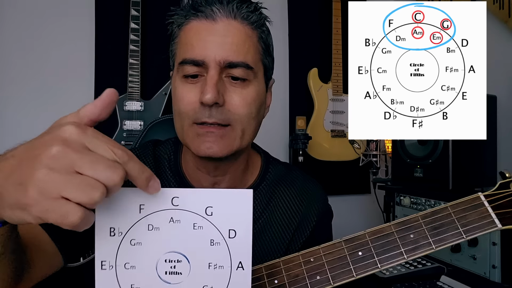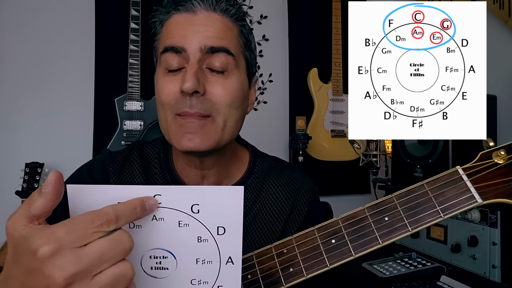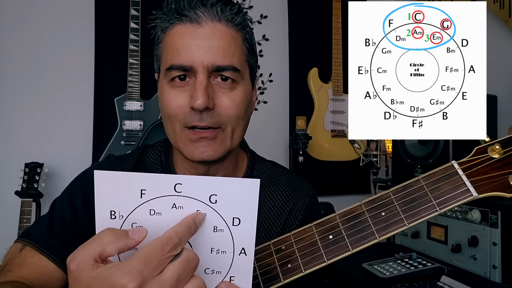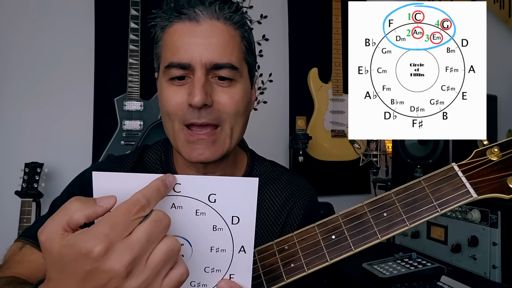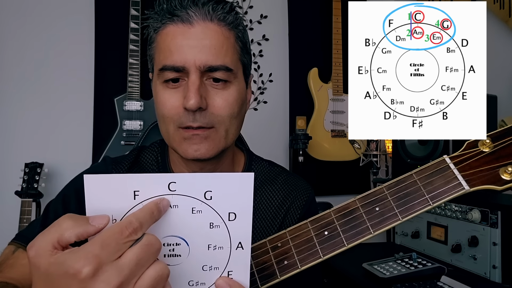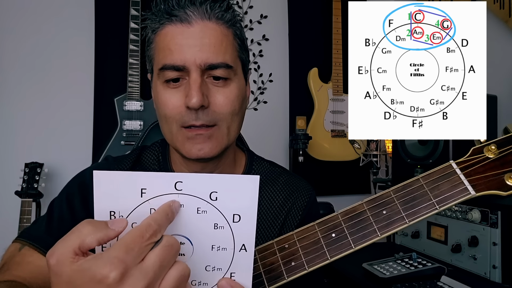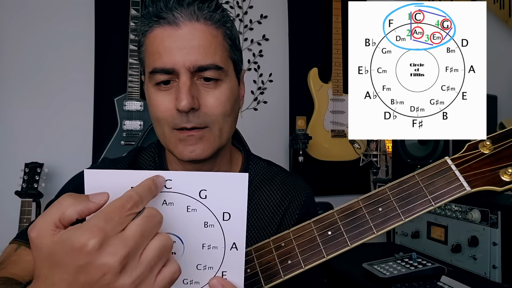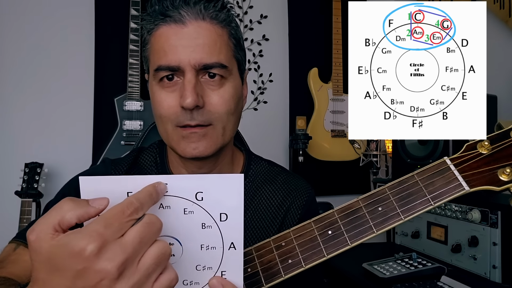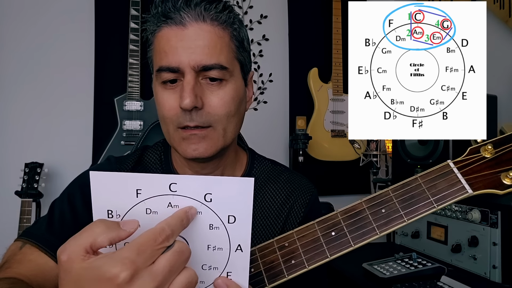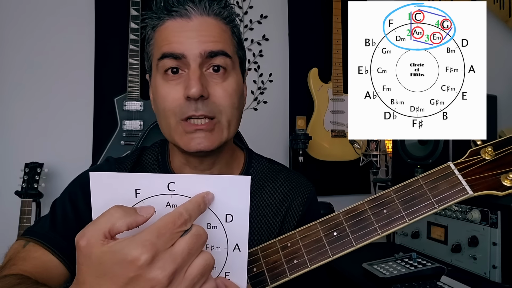Sorry, I'm doing this upside down, but okay. C major, right? We're going down to A minor, E minor, G, right? That's the pattern. Check it out. It's a pattern, okay? And back there, right? It's a pattern. So C, A minor, E minor, G.